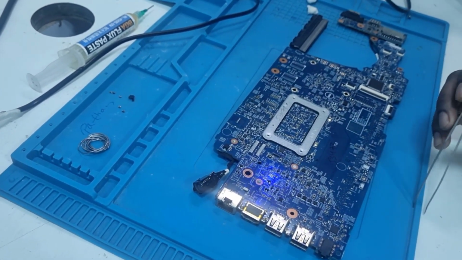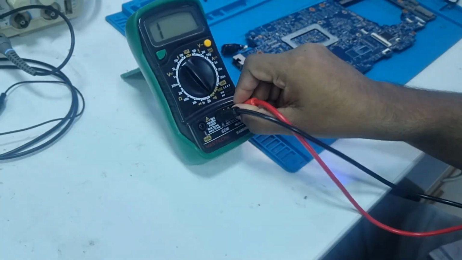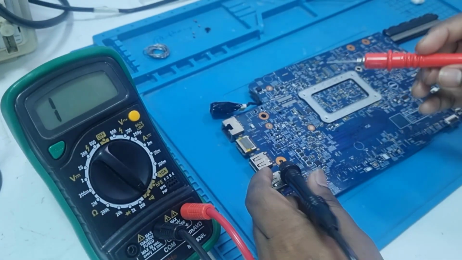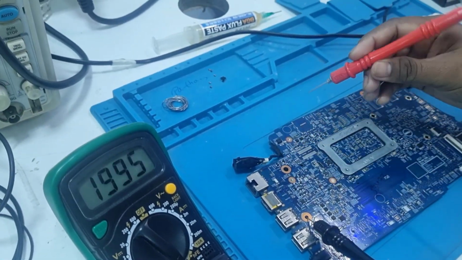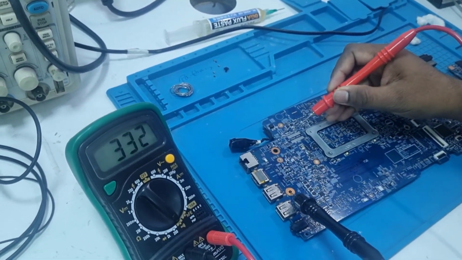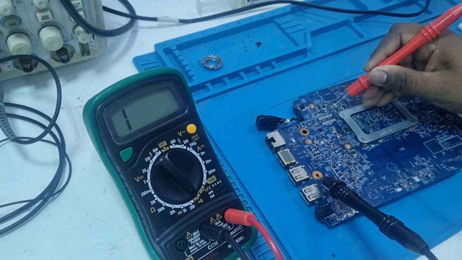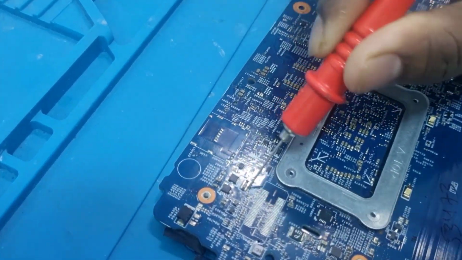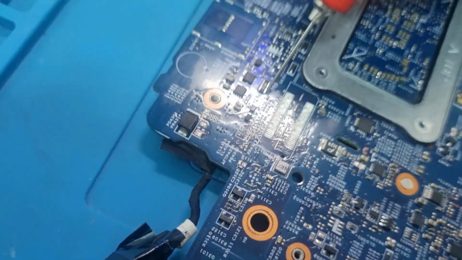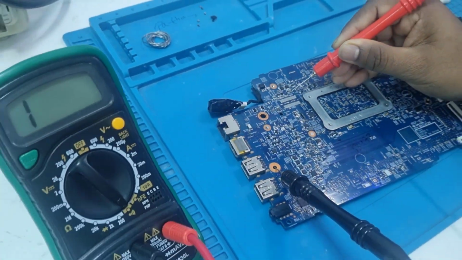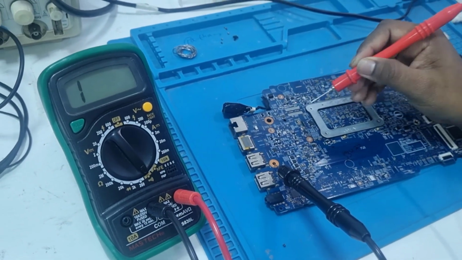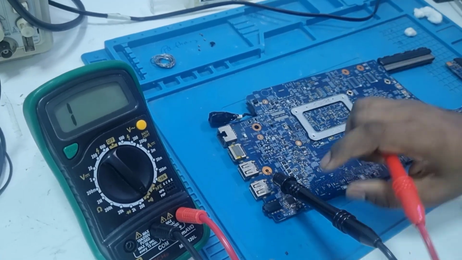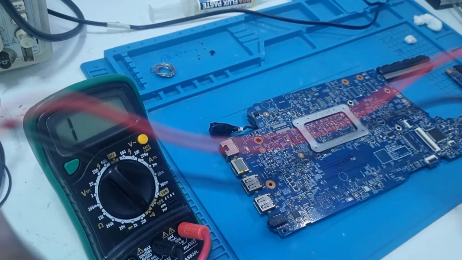So now we are going to use the multimeter. Keep our multimeter ready, put it on buzzer. One probe to the ground, another probe on the current sensing resistor, and now you can see there is no buzzer on that current sensing resistor. So that means the short circuit is gone. Problem found. Okay. The next thing is we are going to apply power to this board with the help of the DC power supply.